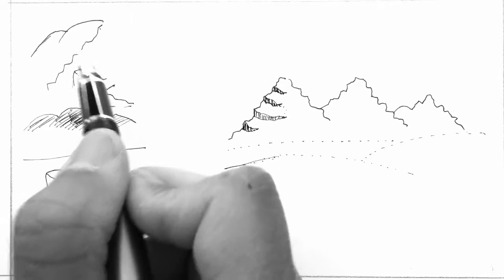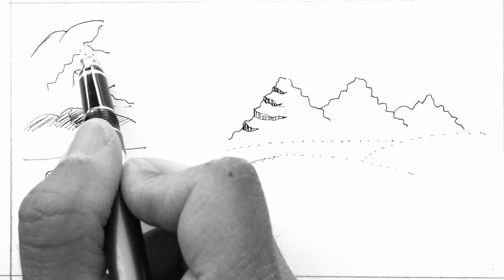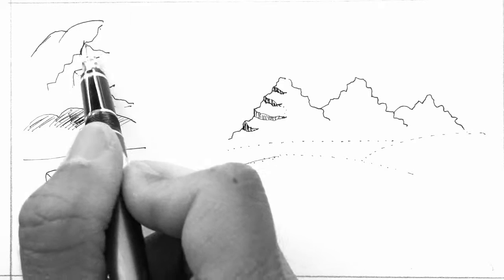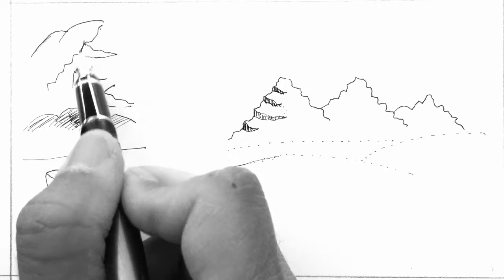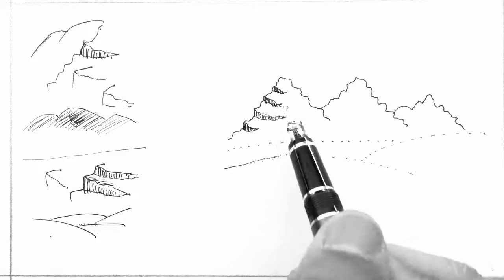By having these jagged edges, I bring down this line, and so this kind of vertical line is defining a vertical plane. Then I just bring down these two lines from the top and the bottom and meet them in a point, and that defines a kind of vertical plane on the mountain.